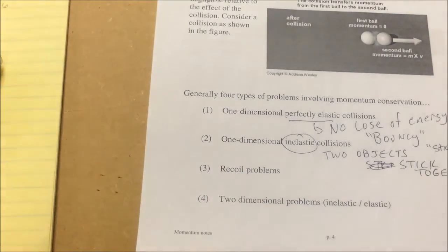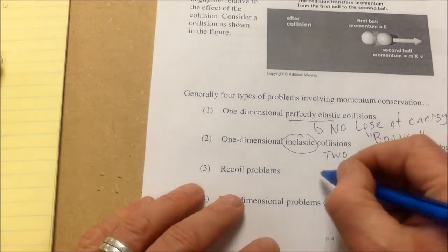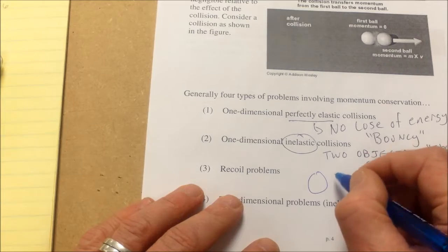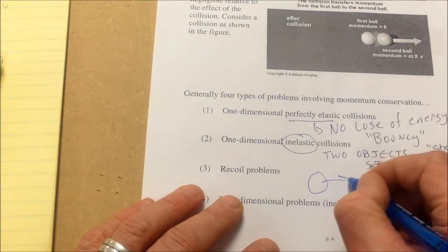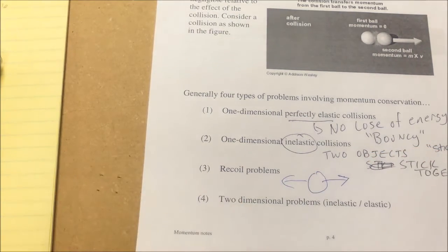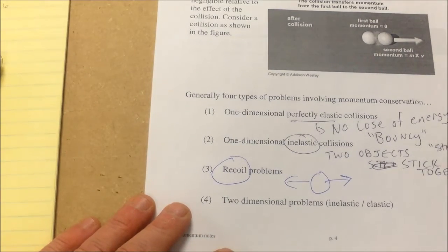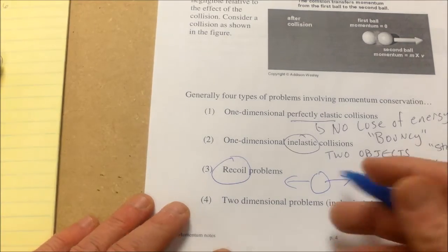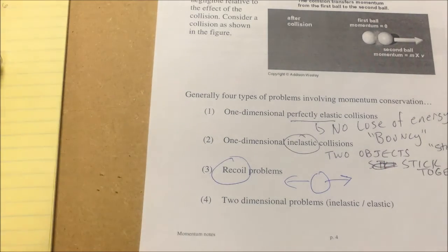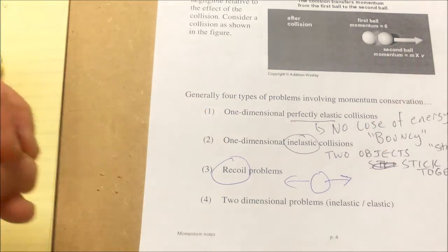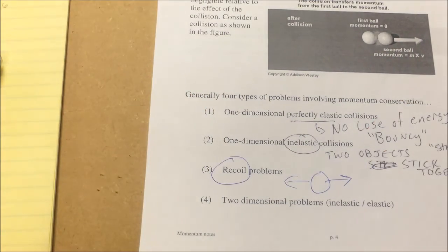You probably have heard the word recoil. Well, recoil basically is you take one object, and then that object kind of splits into 2 parts. Like if you've heard of recoil with shooting a gun, the bullet goes one way and the gun goes the other. But initially it was all one unit, and then one thing goes one way, the other thing goes the other way. That's what's called a recoil problem.